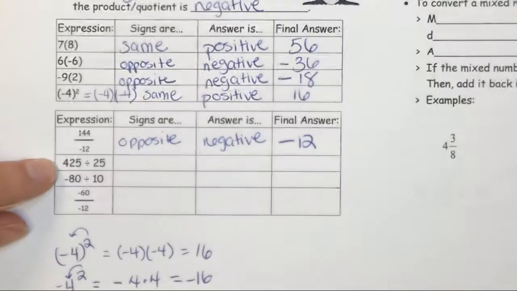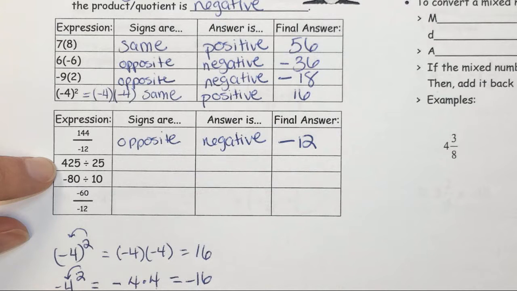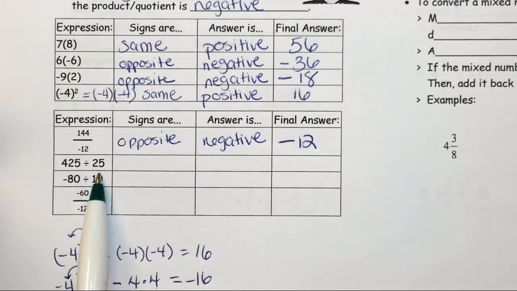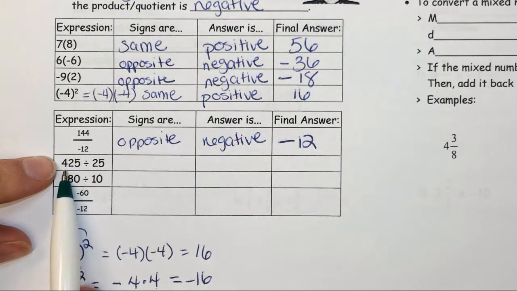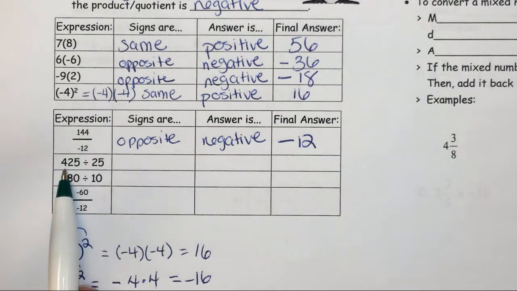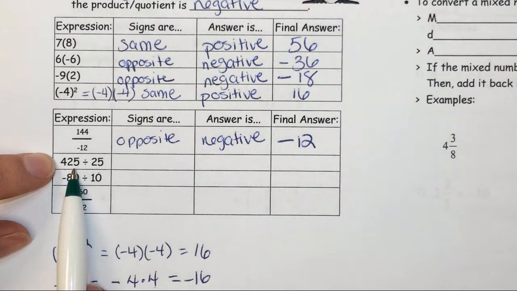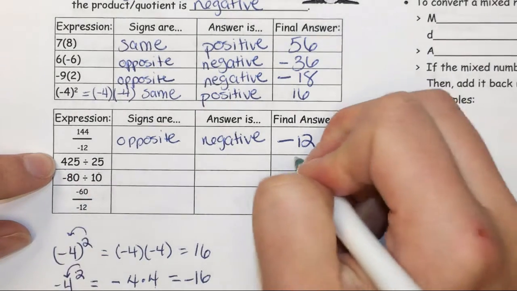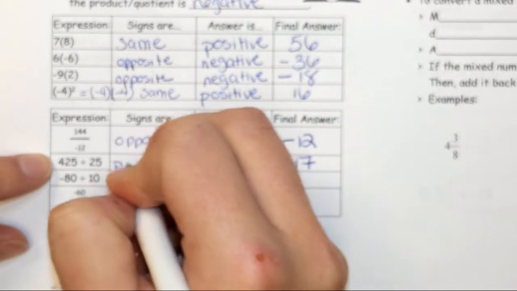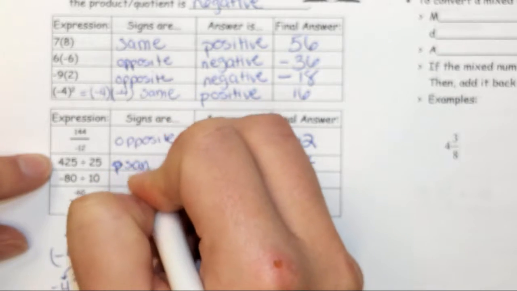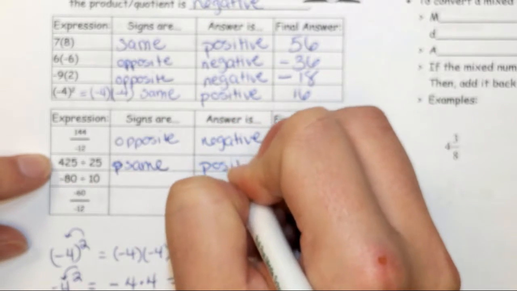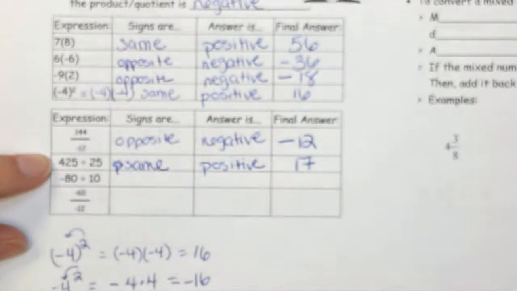All right, 425 divided by 25. Let's do some mental math skills here. I know every 100 there are 4 25s. So think about quarters, right? For every dollar, there's 4 quarters in a dollar. So 4 quarters make 100. 4 more make 200, 4 more make 300, 4 more make 400, so that's 16, plus 1 is 17. So my final answer will be 17. My signs are the same, meaning my answer is positive. So my answer is positive 17.